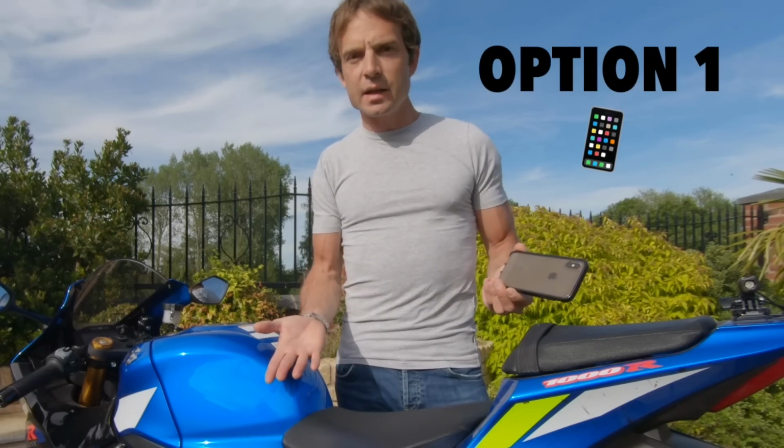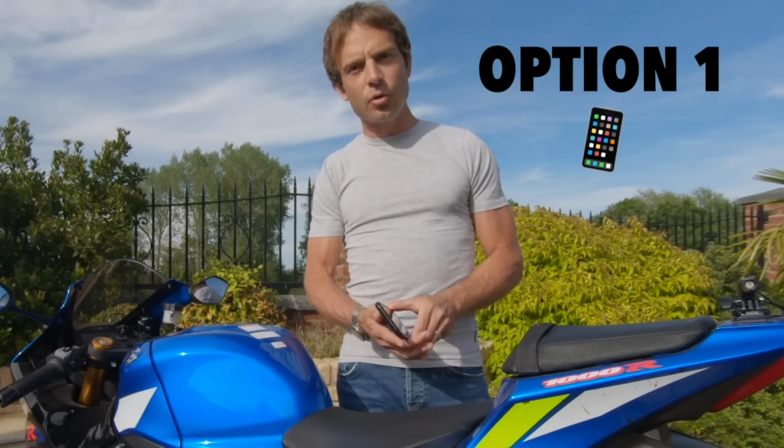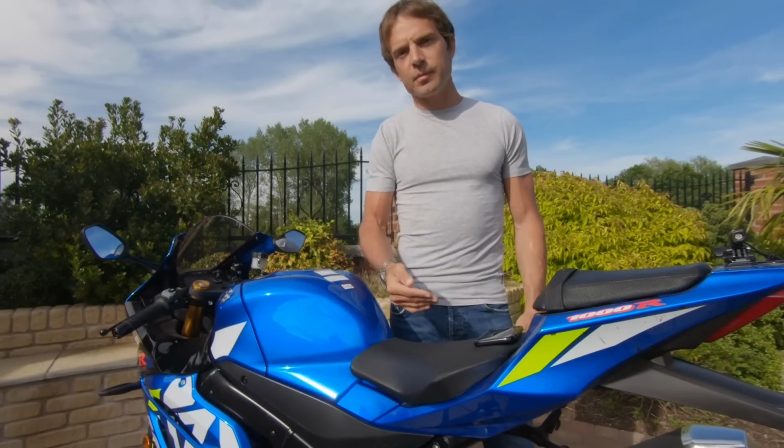So all you need to do basically is to download a Trackday app onto your phone, start recording and put the phone on the bike as you ride. So the pros and the cons for this. The pros, this is very cheap. Some Trackday apps are free or they're not a lot of money anyway. All you have to do is download it onto your phone and then you can start recording.